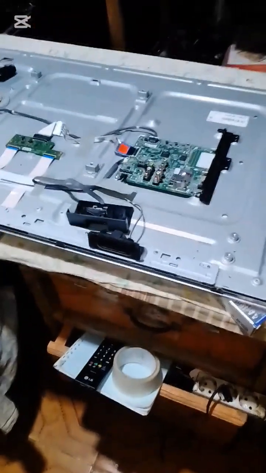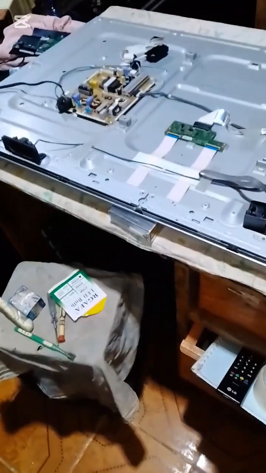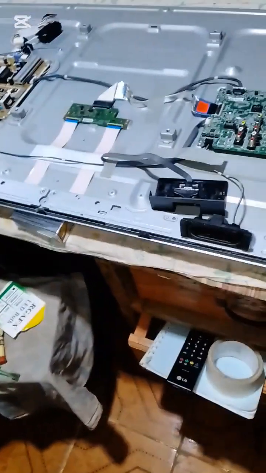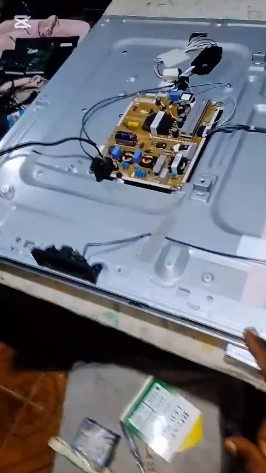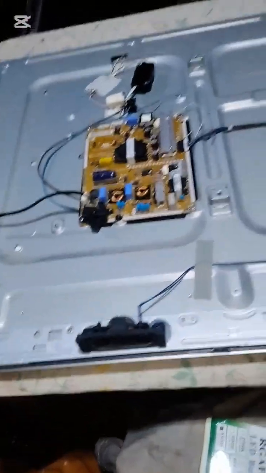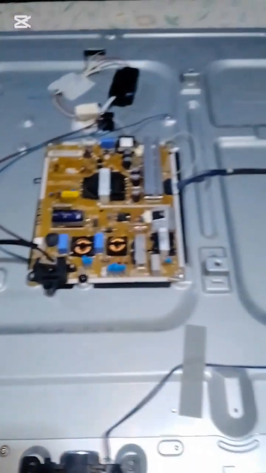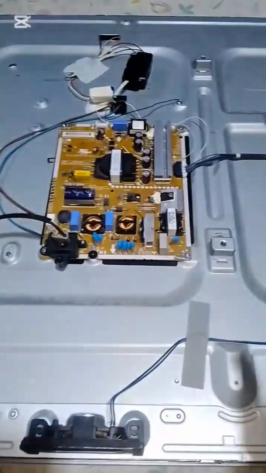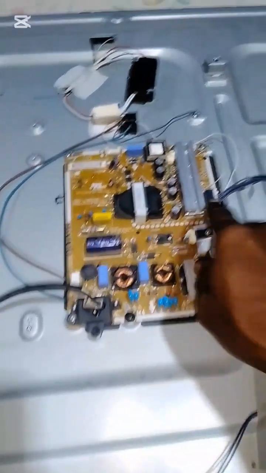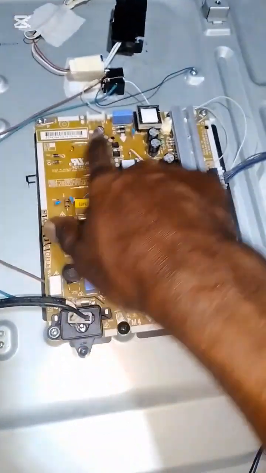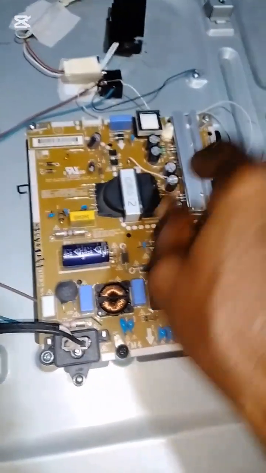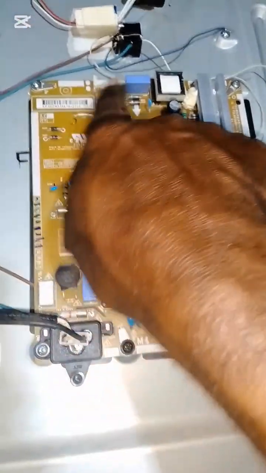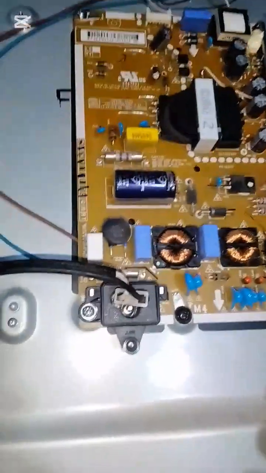Today I have this 43 inches LED TV. It has a backlight issue. It has a backlight problem, and after checking the TV I found out that the inverter, this is the power board, it came with the inverter section.